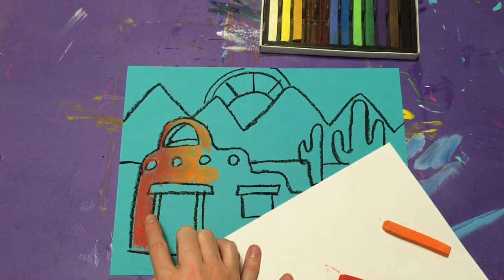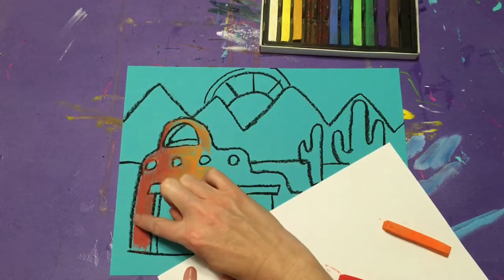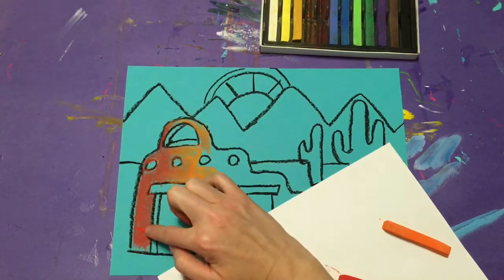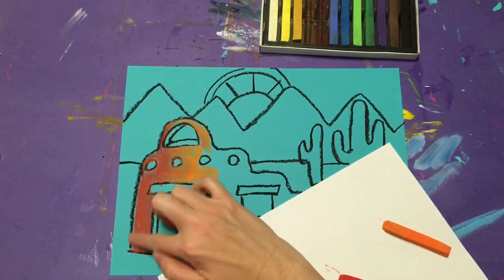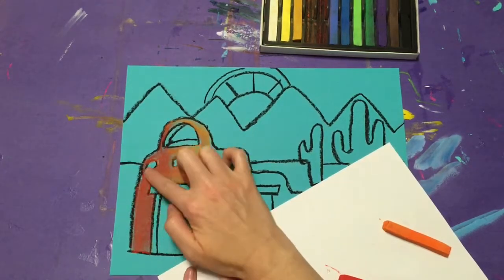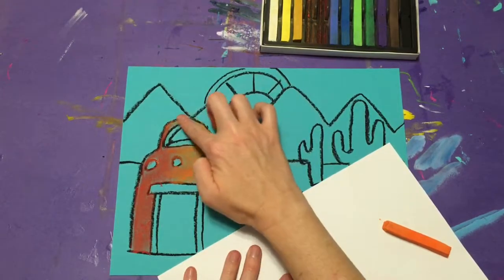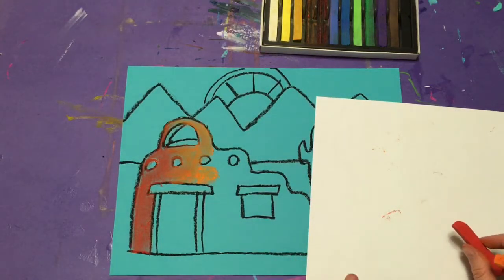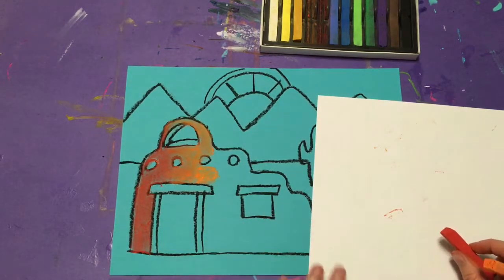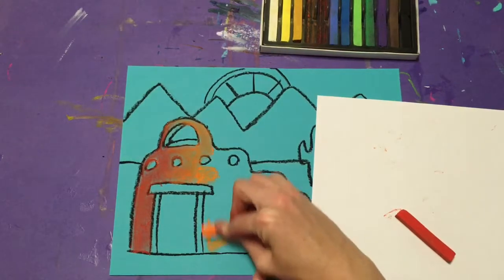And you can use any of that chalk dust to help fill in some of those gaps. You notice I didn't color all the way to the black line. I'm going to use that chalk dust to help me fill it in. And now I'm going to continue. I'm just going to move my scrap paper over as I move towards the side on my Adobe house here. So I'm going to add more of the orange.